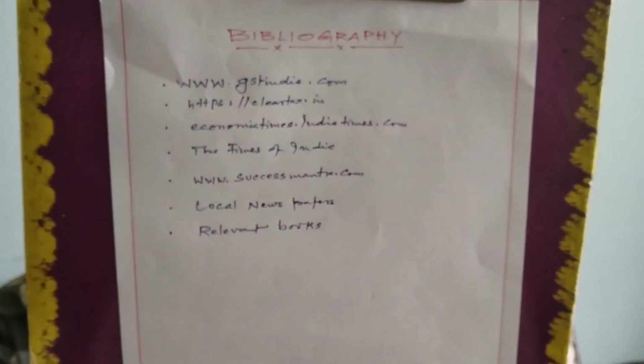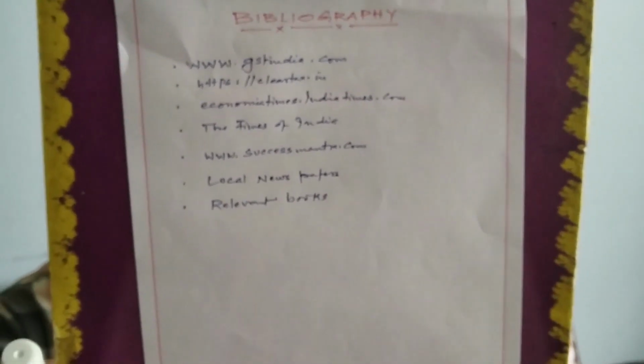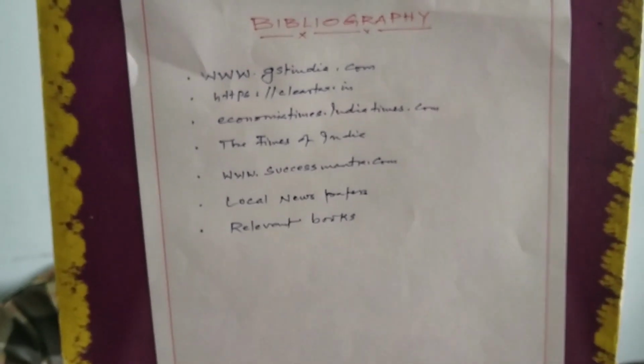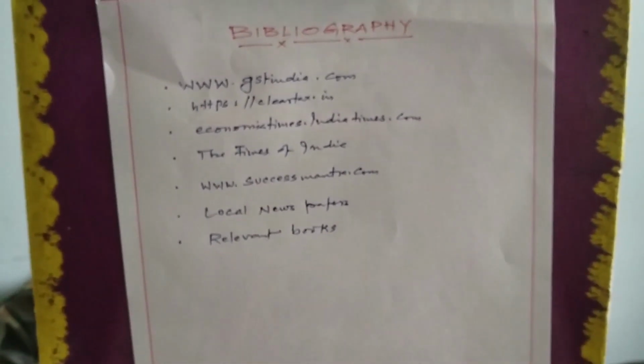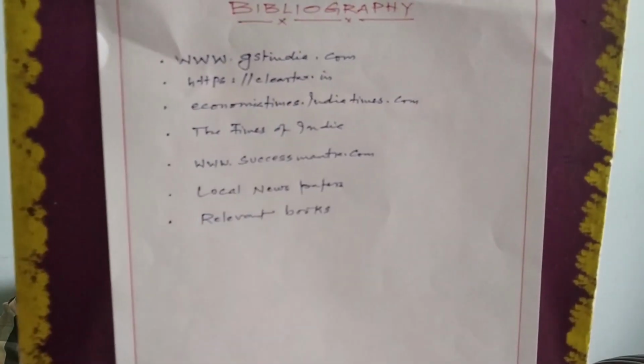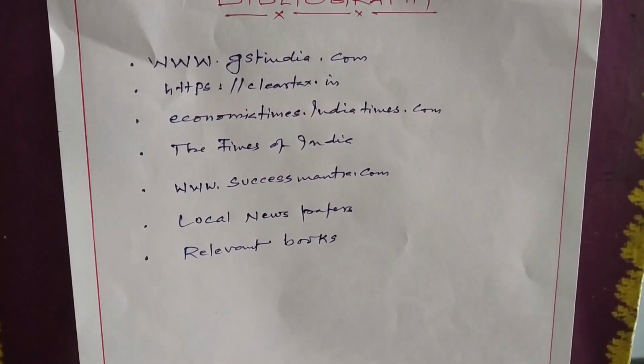I think you all know what is bibliography. The sources from where you collected the data, the essential pictures, the graphs from various sources, that you need to write here. For example, I have written www.gstindia.com, Economic Times, India Times, local newspapers, etc. This is what you need to write in the bibliography. In this way, you have to complete the entire project.